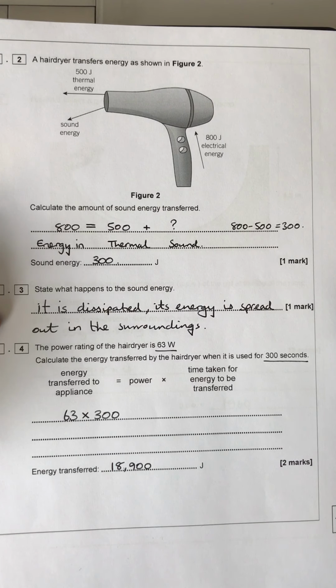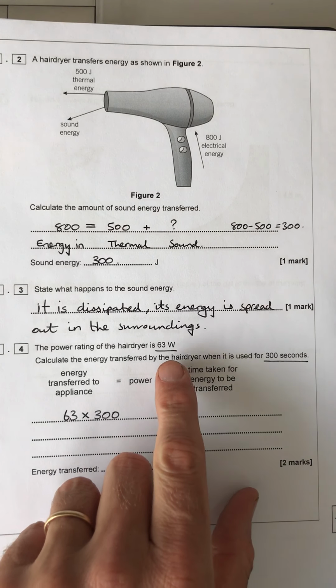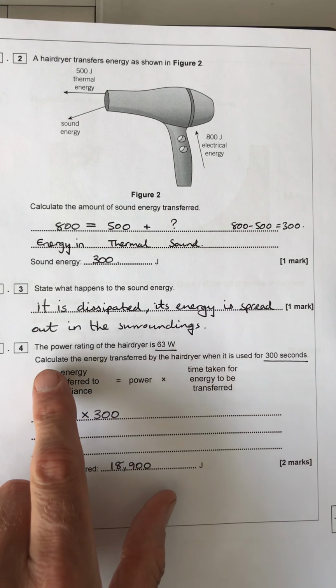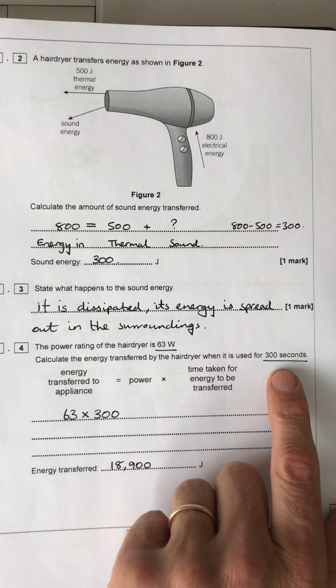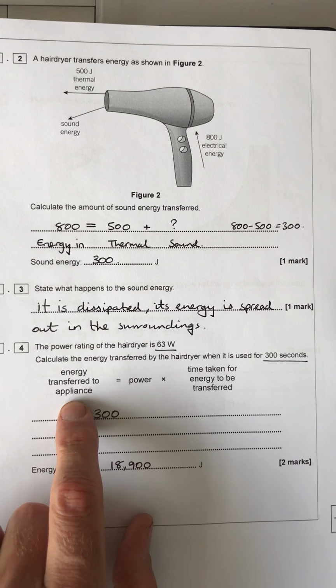1.3, state what happens to the sound energy. Well, it's dissipated. Its energy is spread out in the surroundings. 1.4, the power rating of the hairdryer is 63 watts. Calculate the energy transferred in 300 seconds. They give you the equation.